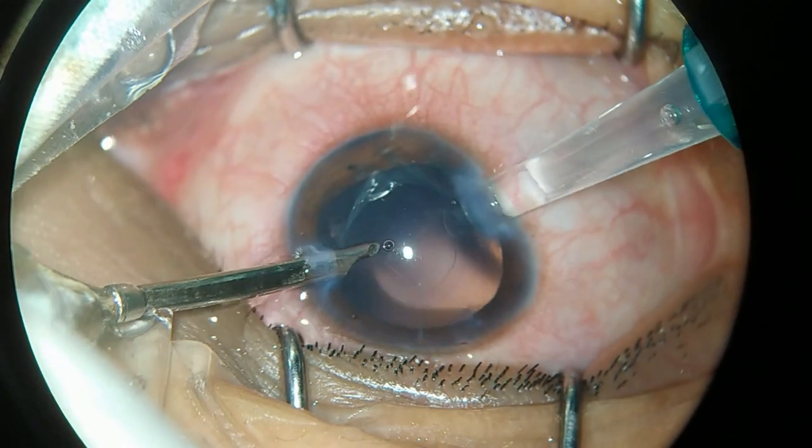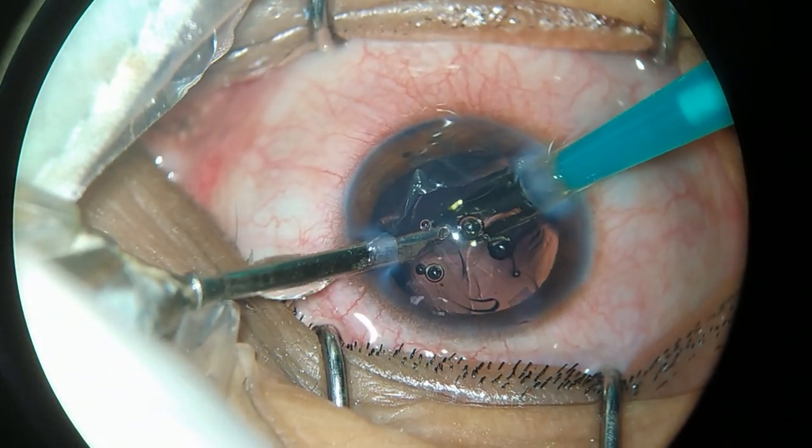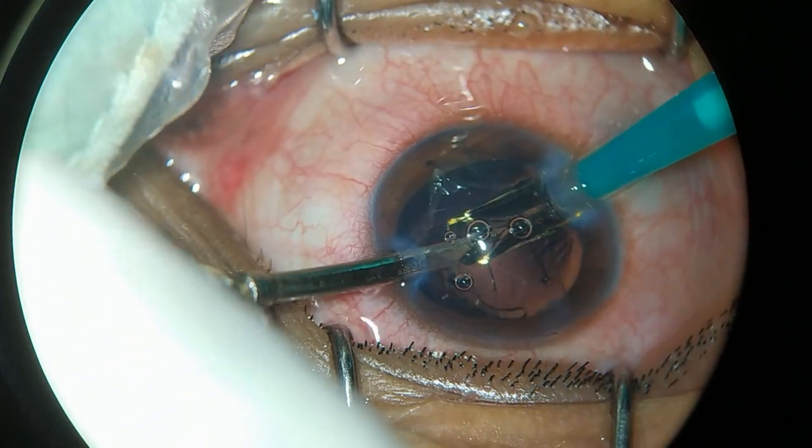After cortex wash, an extended depth of focus IOL is hydroimplanted into the bag.